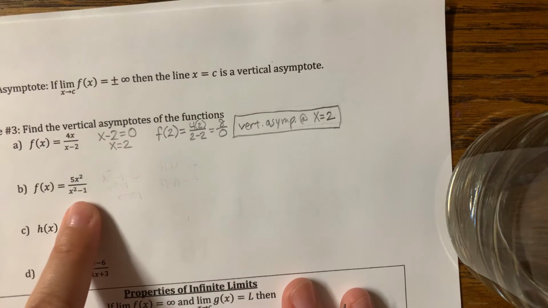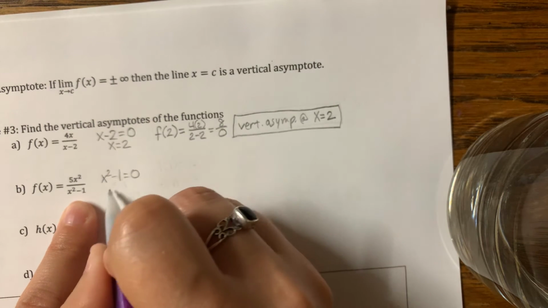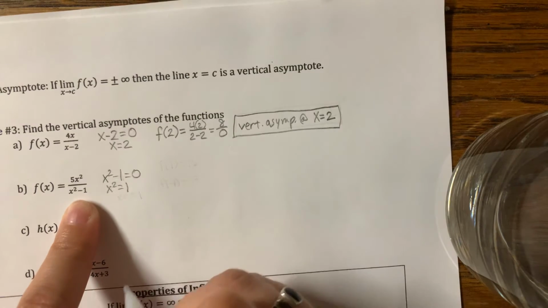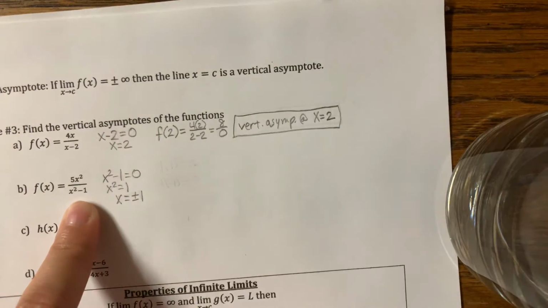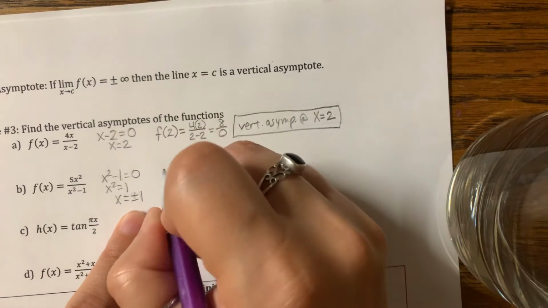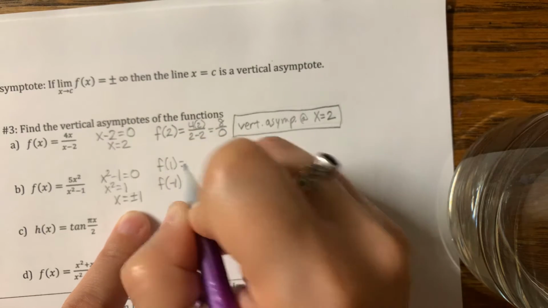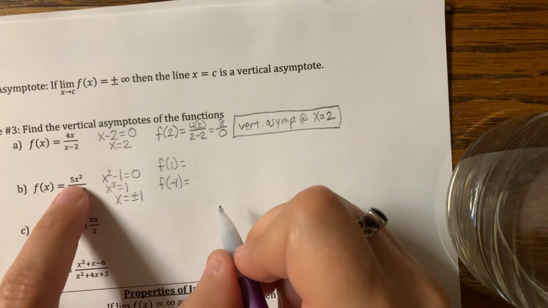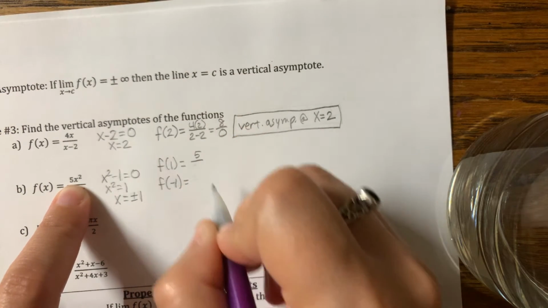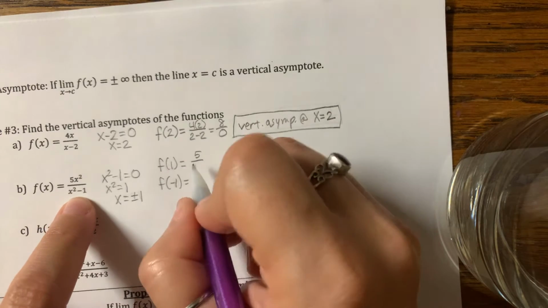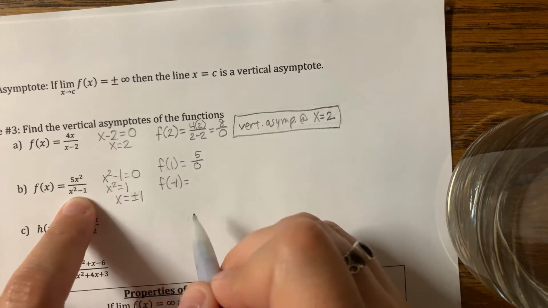Okay, so then the second one, I'm going to try it too. So when x squared minus 1 equals 0, I want to know what's happening there. Well, that means x squared equals 1, which means x equals either plus or minus 1. So I have 2 that I have to check this time. I'm going to check my function at 1 and my function at negative 1. If I put a 1 in here, 5 times 1 squared is 5. And then 1 squared minus 1 is 0. I knew that was going to happen. So there's an asymptote at 1.